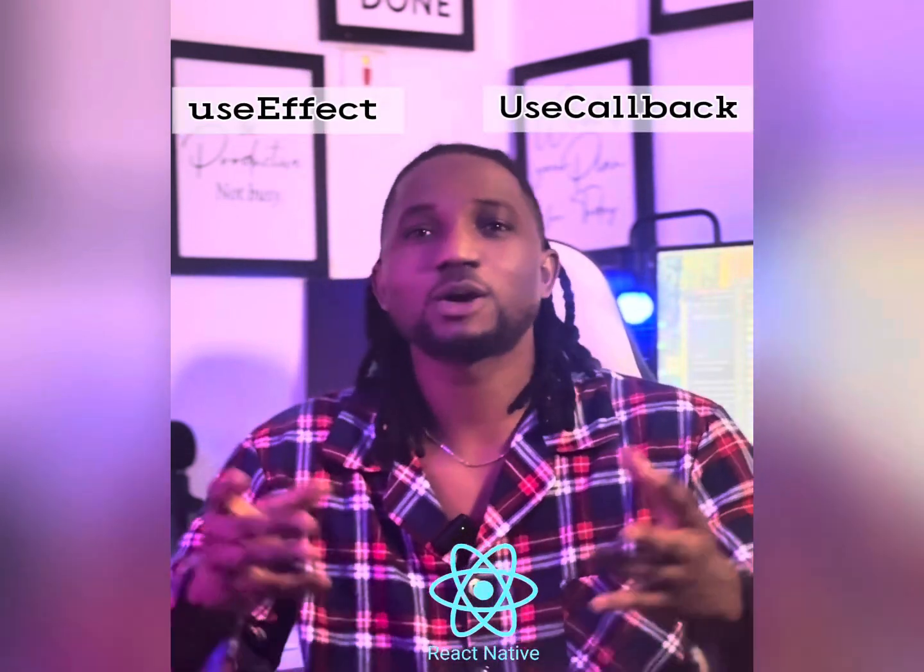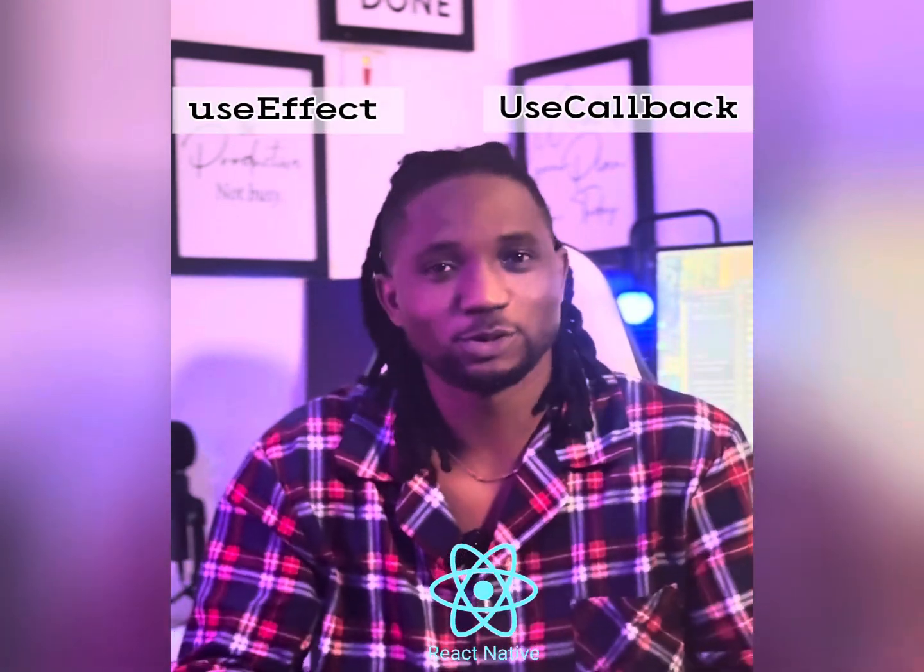Today we are going to be talking about two important hooks in React, UseEffect and UseCallback, and how they can sometimes cause an infinite loop in your code base.